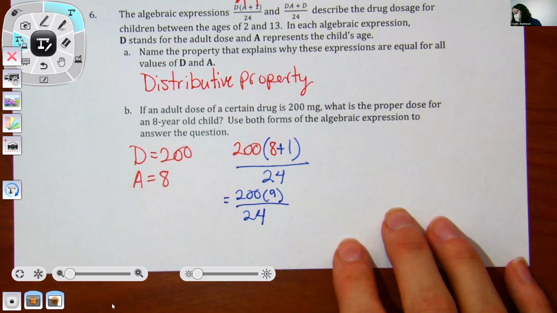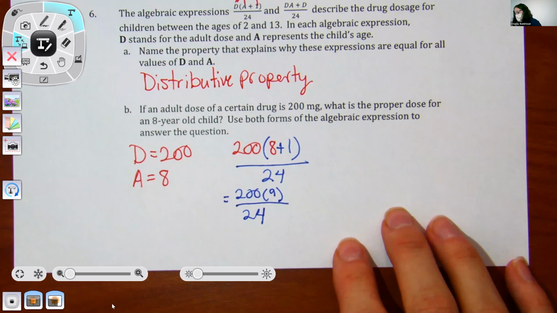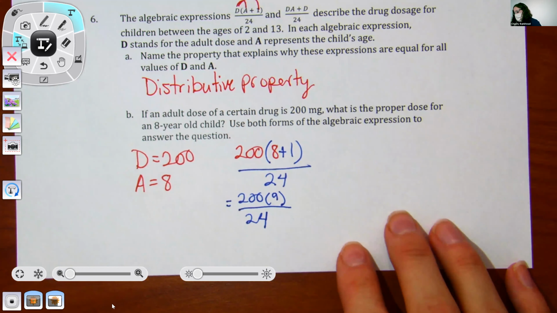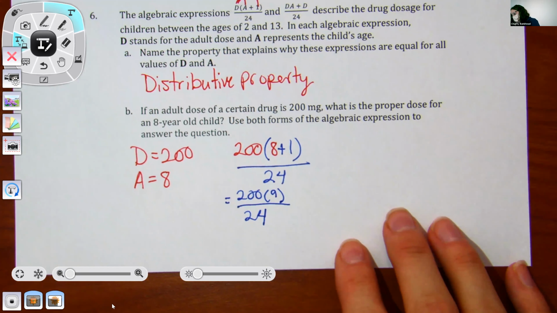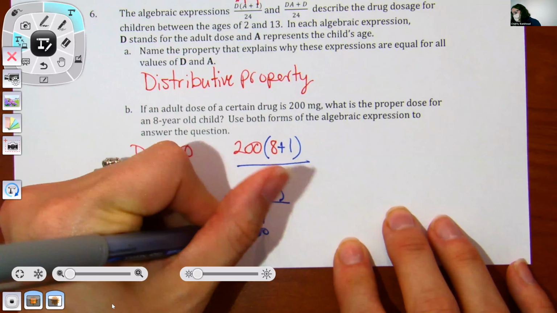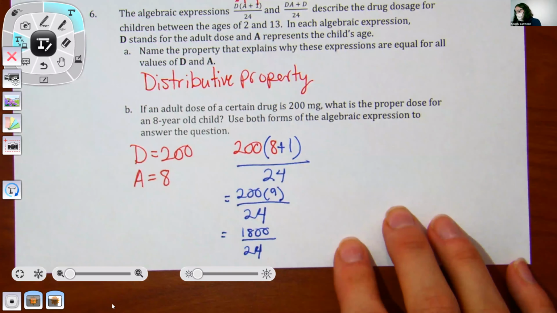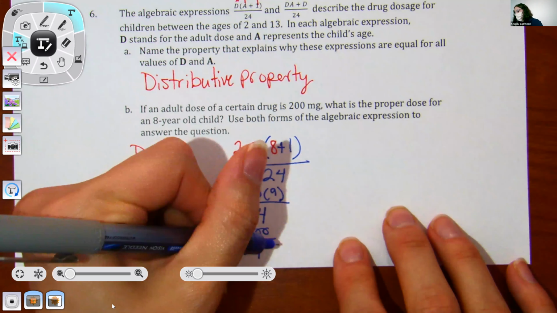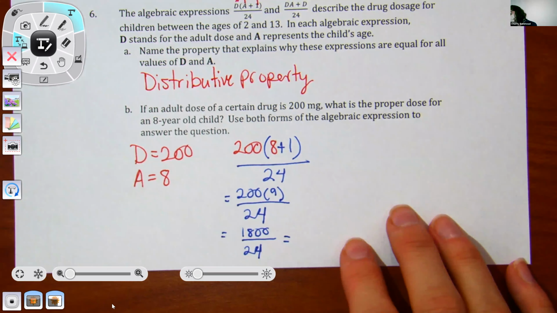Okay, so 200 times 9 would be 1800 over 24. So that would be, let's see.